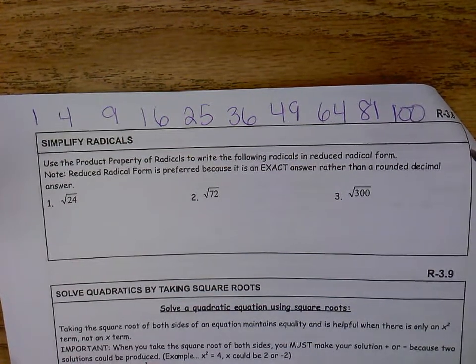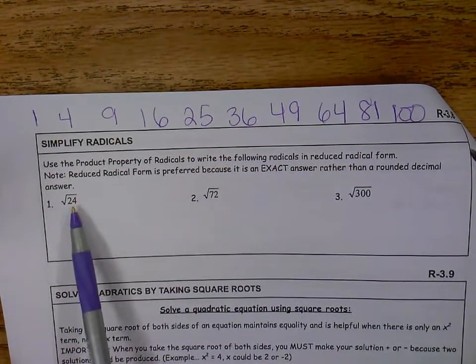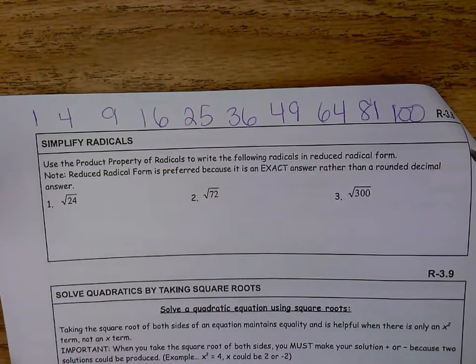So now we are looking at the square root of 24. So I'm looking up here, which one of these numbers is a factor of 24? Well, 25 is bigger, so it can't be 25. Would 16 go into 24? No. Does 9 go into 24? No. But 4 goes into 24 evenly.